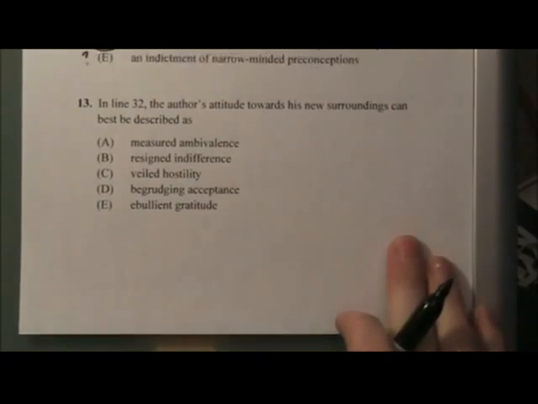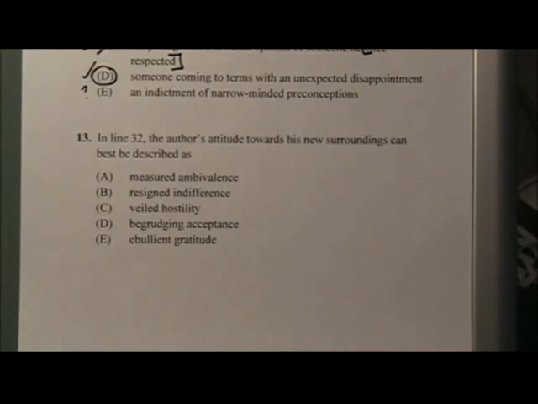Okay, so let's try one more. All right. In line 32, the author's attitude towards his new surroundings can best be described as. So first of all, attitude questions are typically pretty difficult for a lot of students. So I want you to really be careful with questions that deal with attitude and tone because it's not always easy to figure out. But in this case, I feel comfortable enough to answer in my own words, and I say that he has sort of given in, right? Like he's sort of accepting what is happening. Okay, so that's my answer.